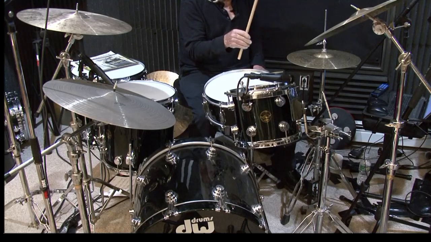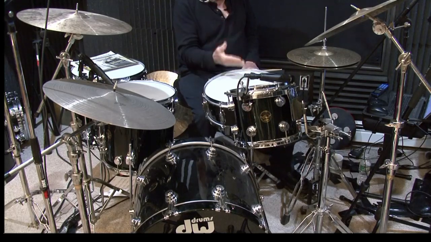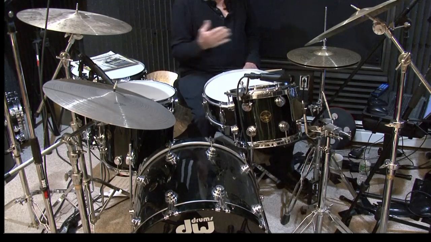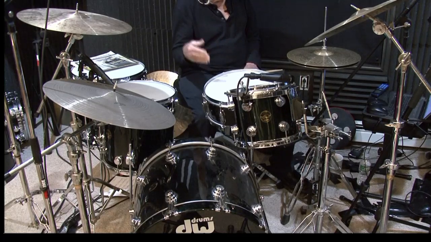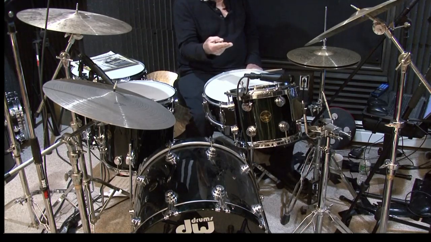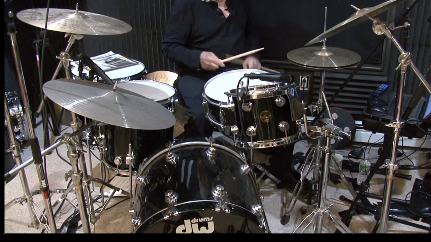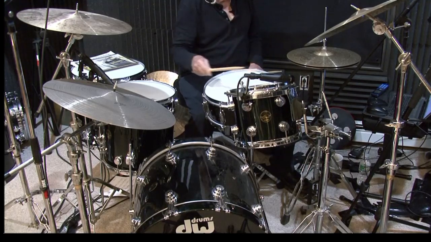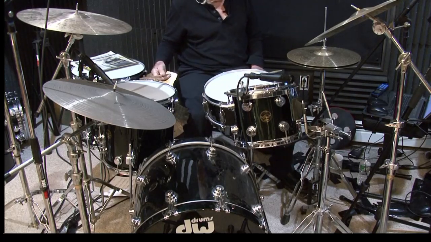That was the same thing as 1 and 2 and 3 and 4 and. 1, 2, 3, 4, 5, 6, 7, 8. That's 8 eighth notes, or counted 1 and 2 and 3 and 4 and. So now, the combinations: 2, 3, and 3. Two of them. Grouping of 2. 1, 2, 1, 2, 3, 1, 2, 3.